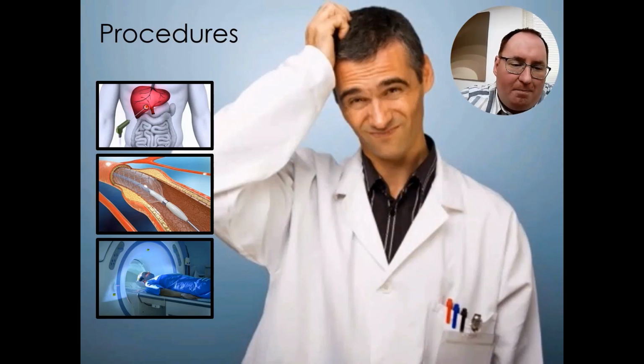As well as ablations, we do a lot of stents, we do some embolizations, we do some angioplasties, and we do some diagnostic imaging as well for patients unable to tolerate the imaging awake.